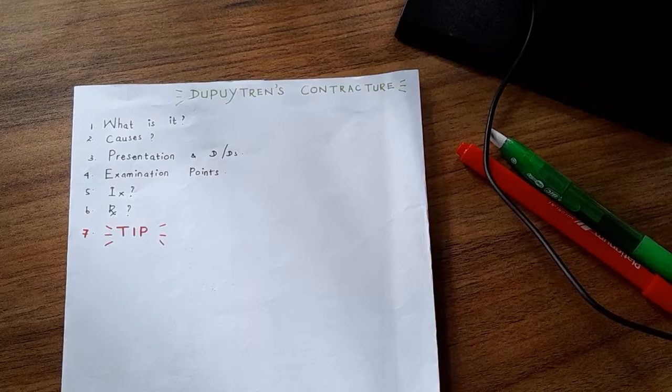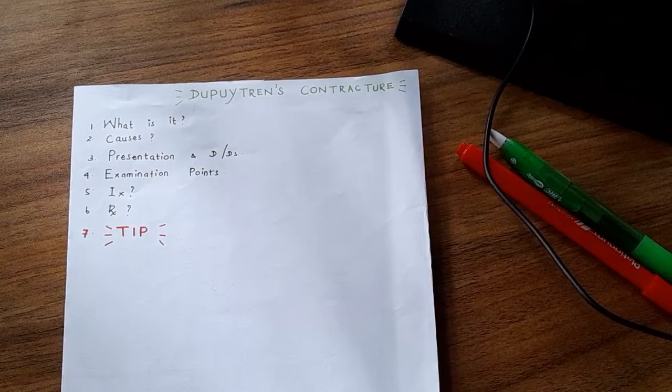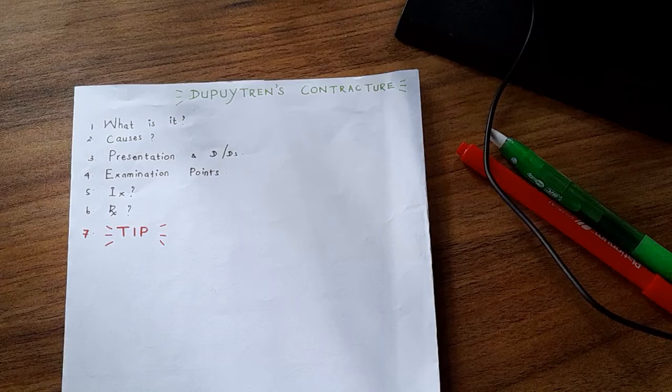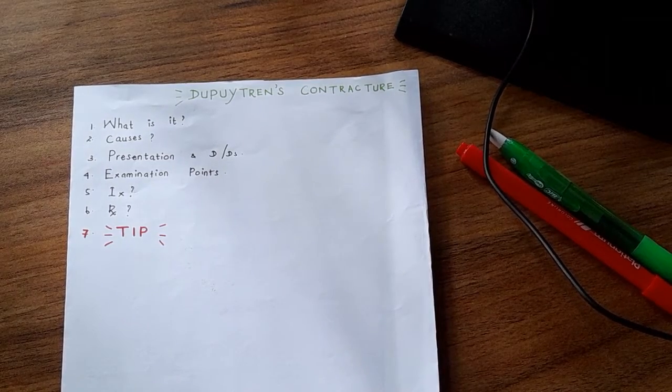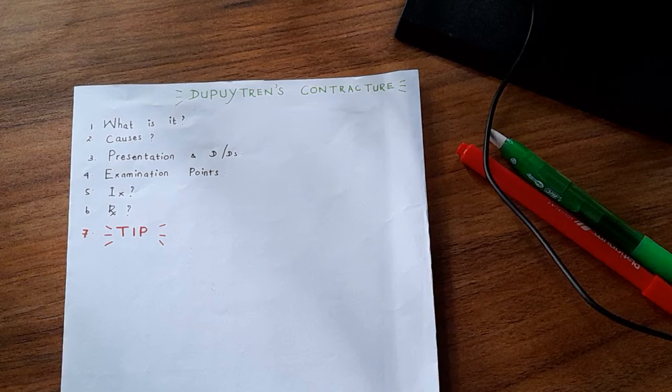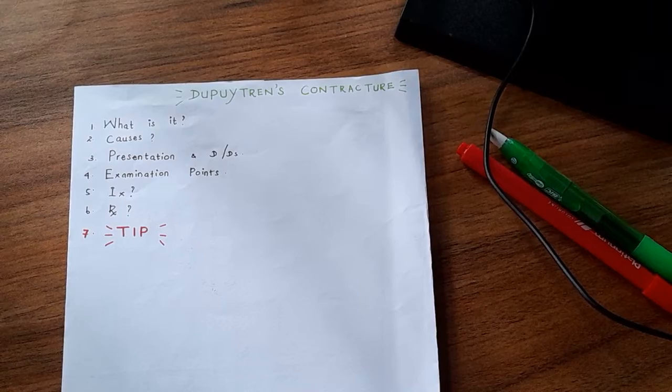So I started studying again for my surgical viva exam in ERPM, and this time I thought that I would start my studying again with orthopedic topics, because that is the part I usually tend to skip towards the exam. So I thought this time I will go through these topics thoroughly and really study them. So I chose Dupuytren contracture as the first thing to start my studies with. So without further ado, we'll see what we have to study here.